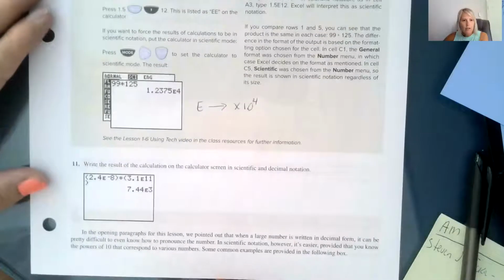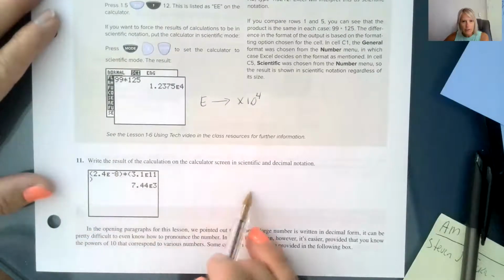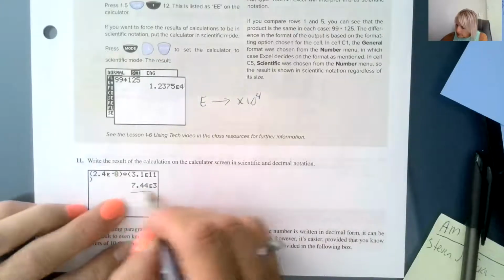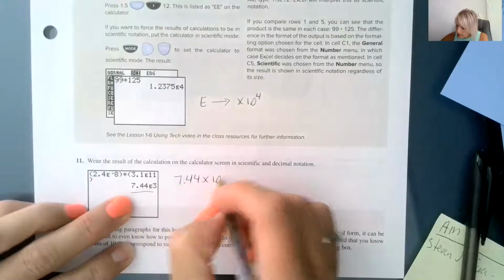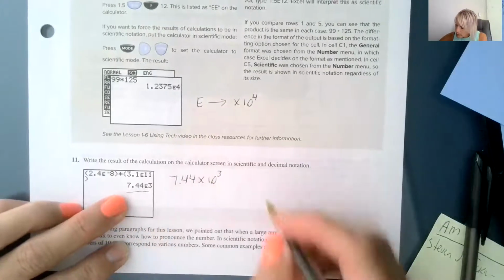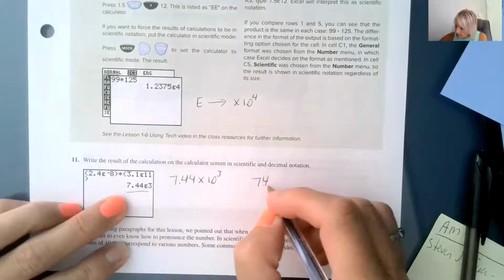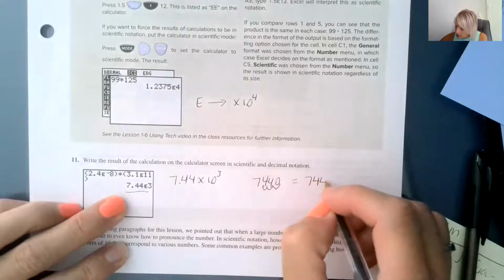Okay. So example 11 says, write the result of the calculation on the calculator screen in scientific and decimal notation. So right here in scientific is 7.44 times 10 to the positive 3. So my decimal notation is 7.44. I'm going to move it 3 spaces. So it's 7,440.